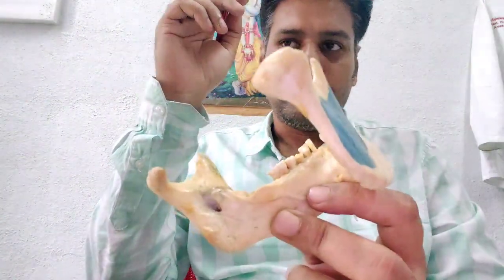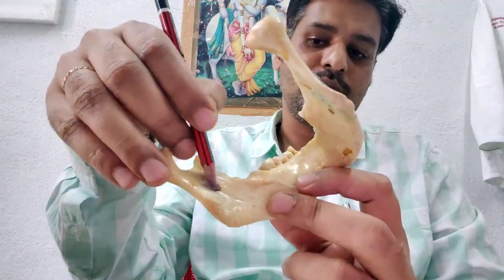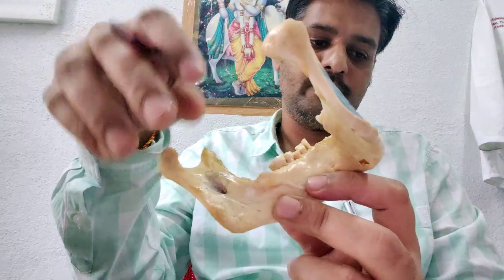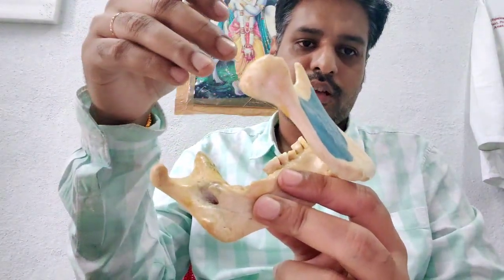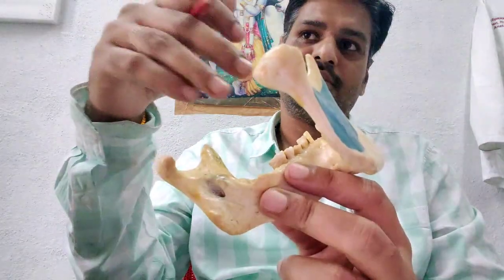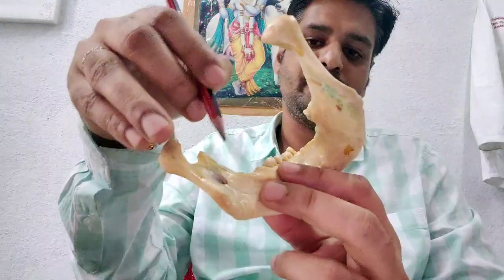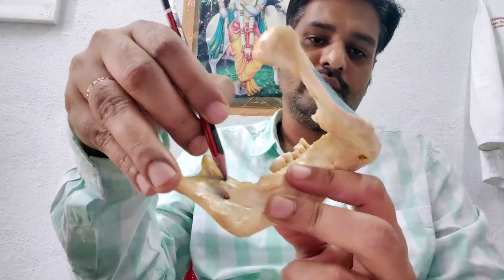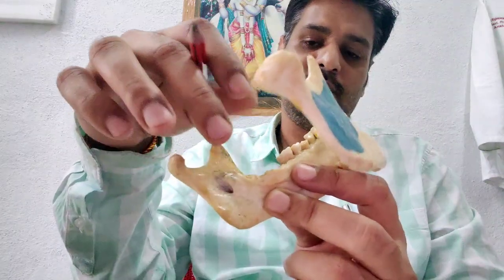The spinomandibular ligament is also an important structure that is developed from Meckel's cartilage. So I hope you are aware of the pharyngeal arches. The first arch cartilage is what is called Meckel's cartilage. Among the derivatives from Meckel's cartilage, we have the spinomandibular ligament. The spinomandibular ligament is attached to the lingula. So it is very important.